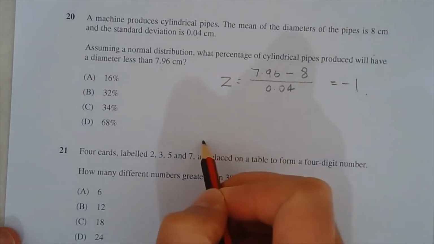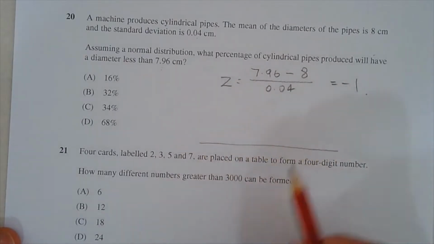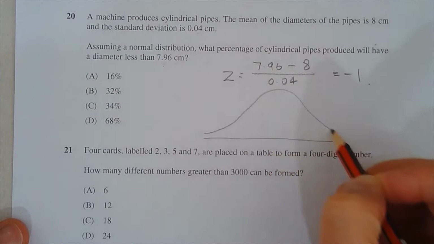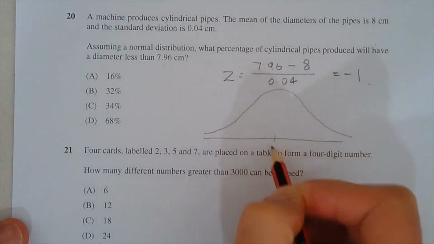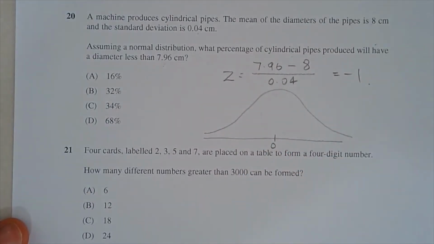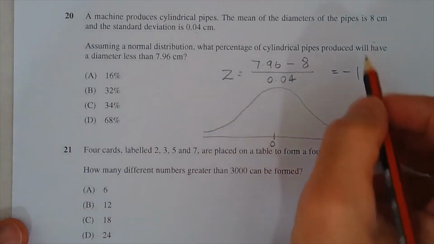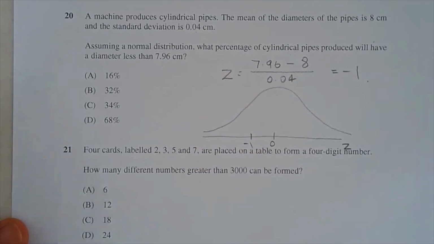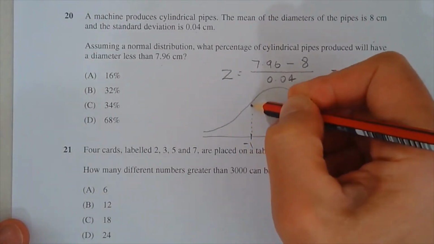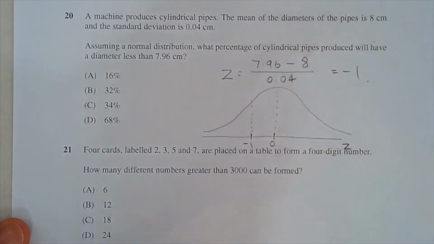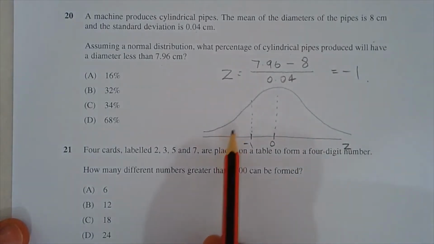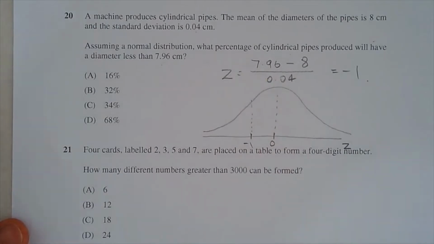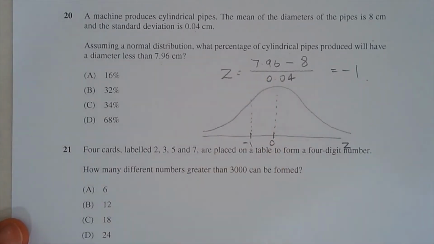So you can refer to the formula sheet, but I'm just going to quickly draw a bell curve here. There's a Z-score of 0, which represents the mean, that's the mean of 8 centimeters. And here's a Z-score of -1. Now, we know that 50% of the scores lie in each half of the bell curve, either side of this Z-score of 0.